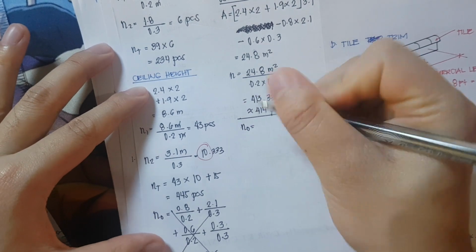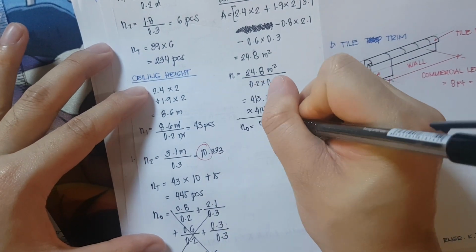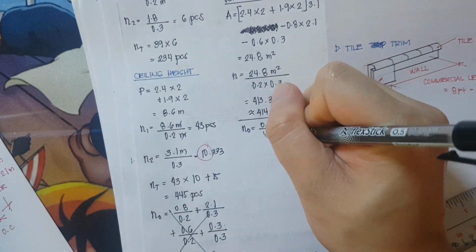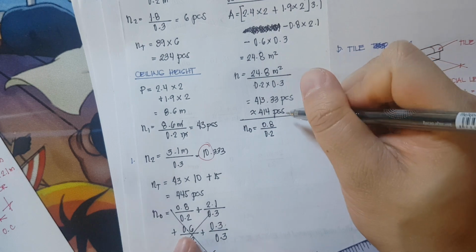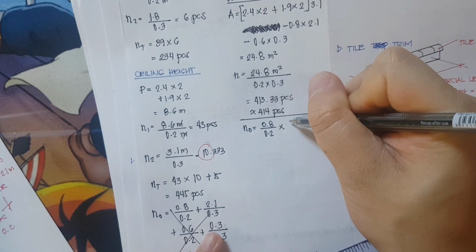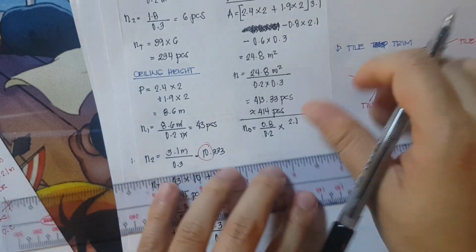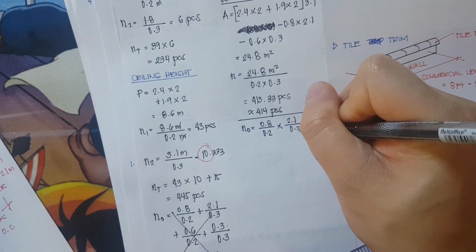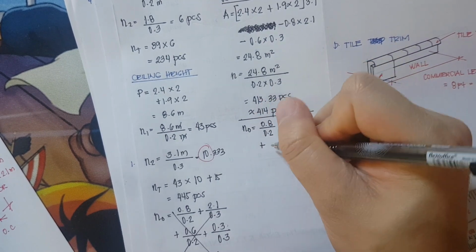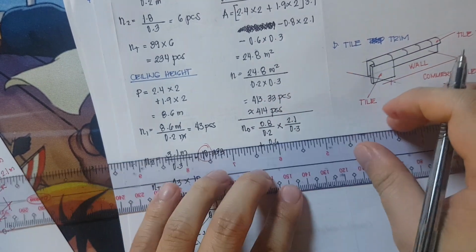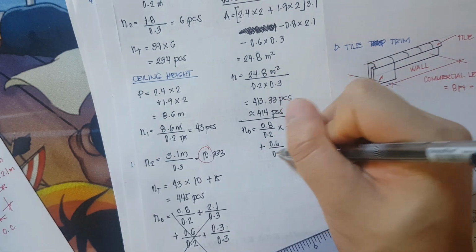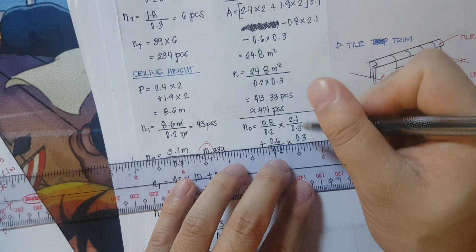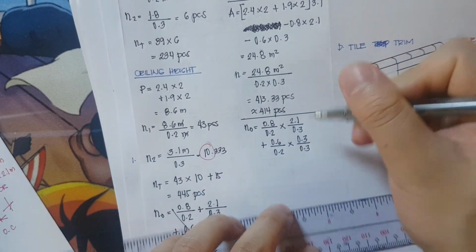So NO supposedly should be 0.8 divided by 0.2 times 2.1 divided by 0.3 plus 0.6 divided by 0.2 times 0.3 divided by 0.3.